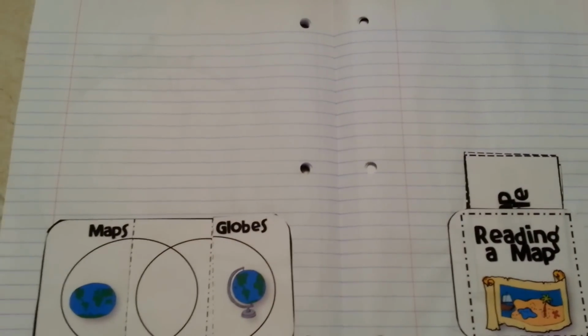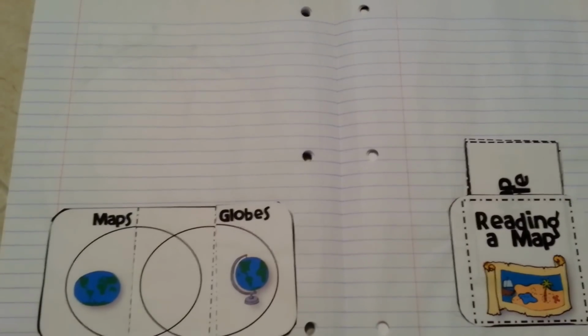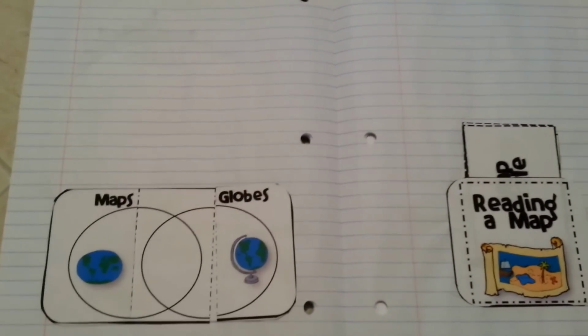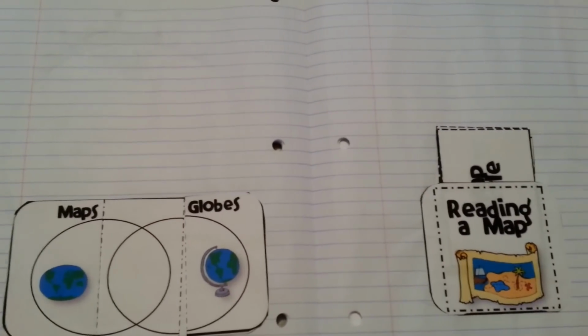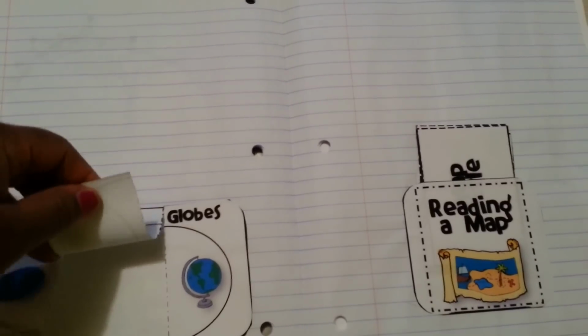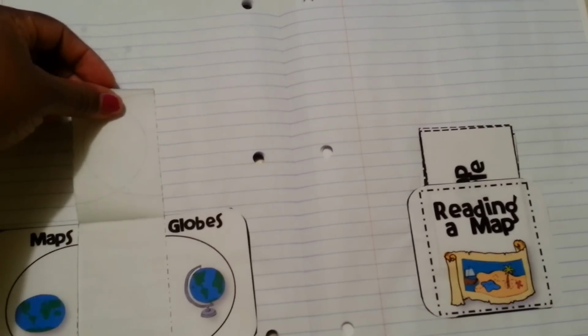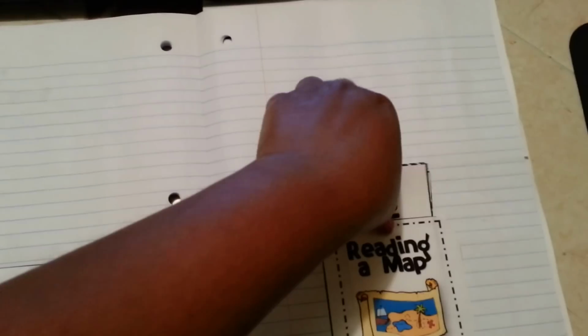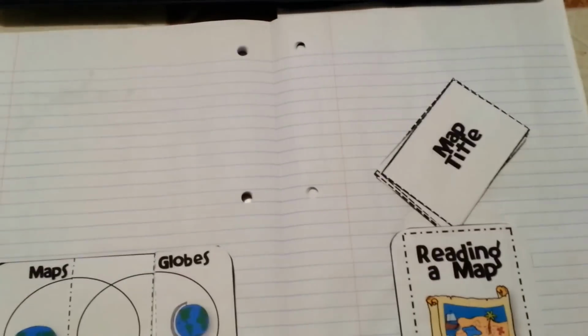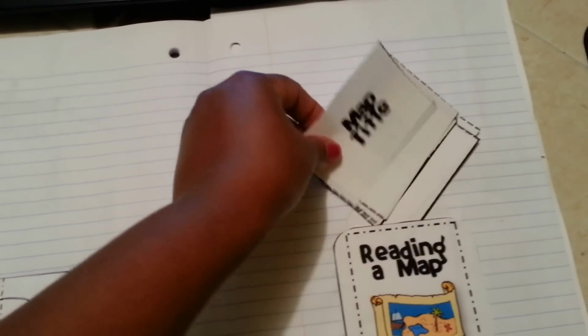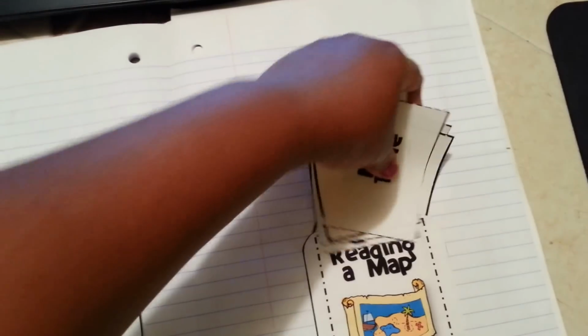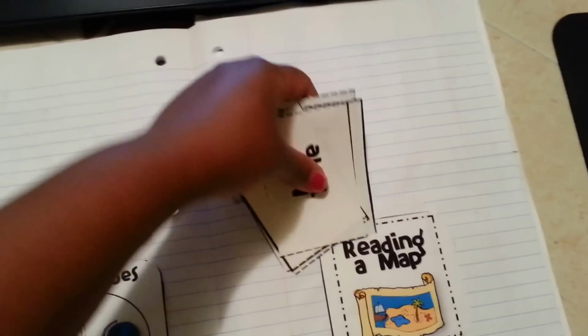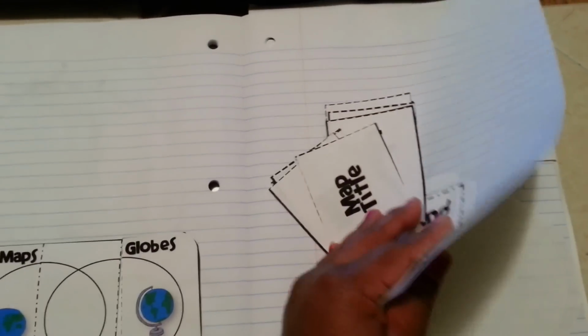This is a collaboration of different resources. Some of these are things that I've got off of TPT, maps that have been online, or resources that were found in some of our workbooks. Here they'll have some things for vocabulary terms that they'll use for a map that they'll be able to pull out and put back into their notebook. I'll just set it aside for right now. Let's see.